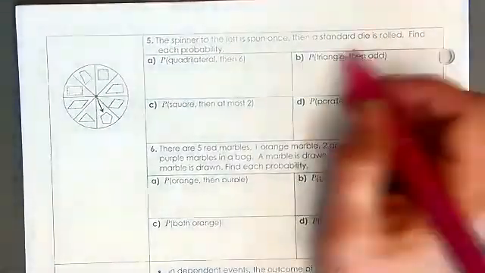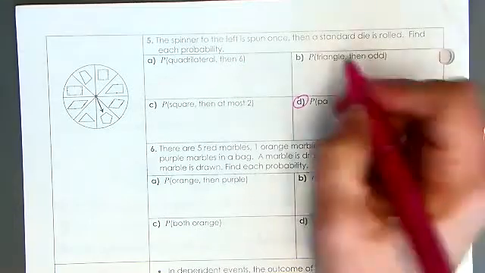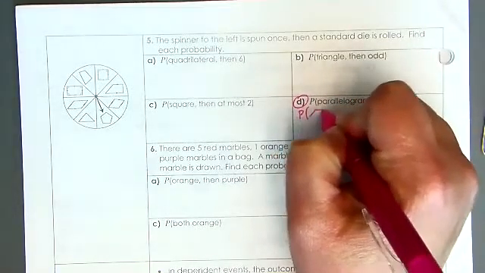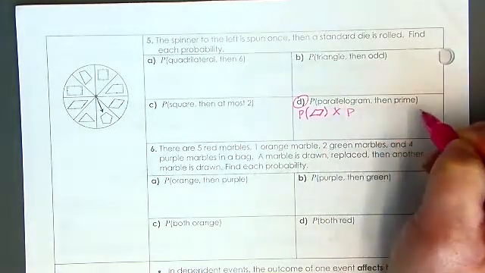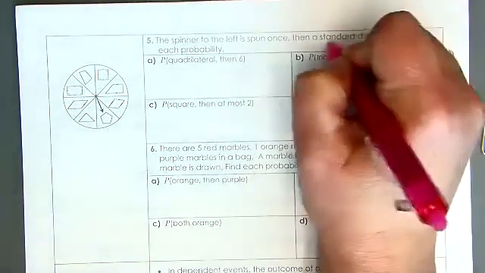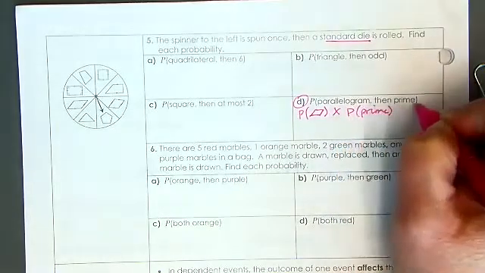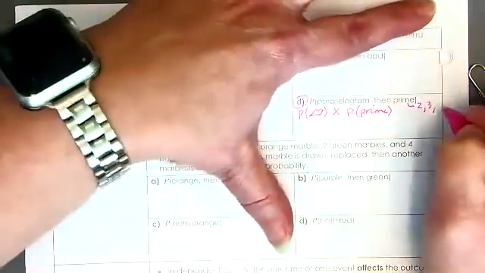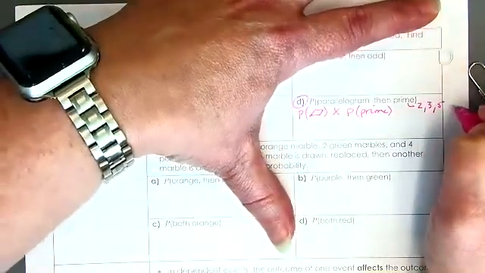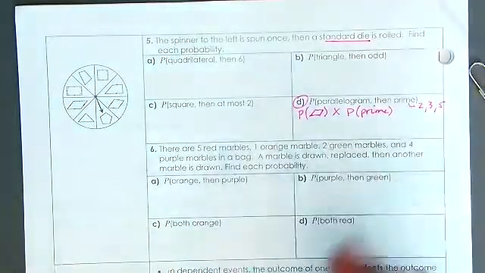Looking at number 5. D. We want a parallelogram, which means that's where the parallel sides are. So here we're doing the parallelogram times the prime number on a standard dice. So prime numbers, that's going to be 2, 3, 5. Yeah, because 1 is not prime. It's one of those special case scenarios.